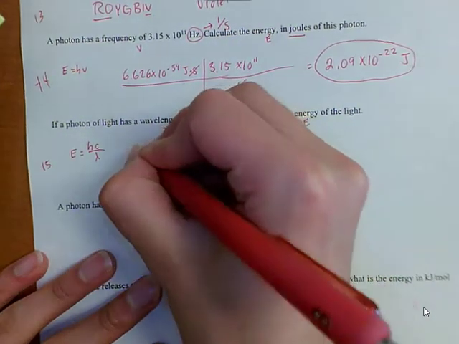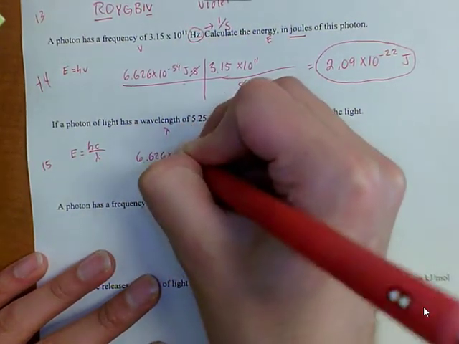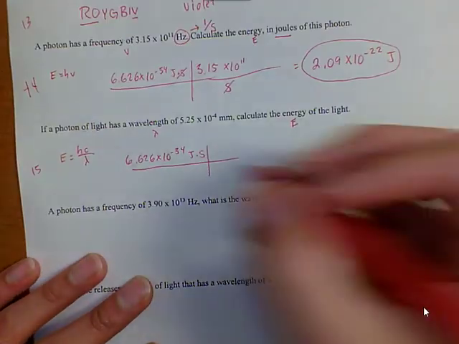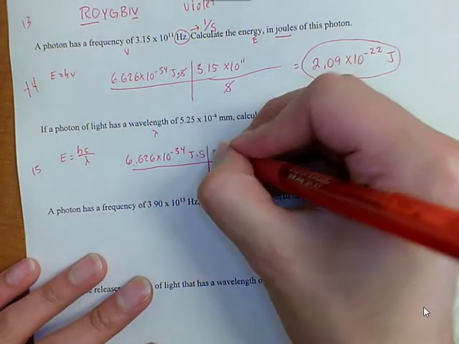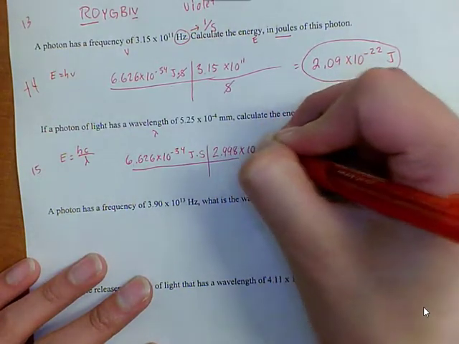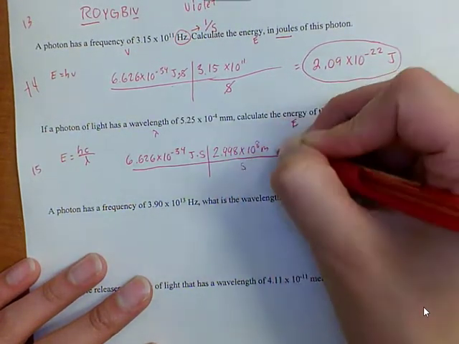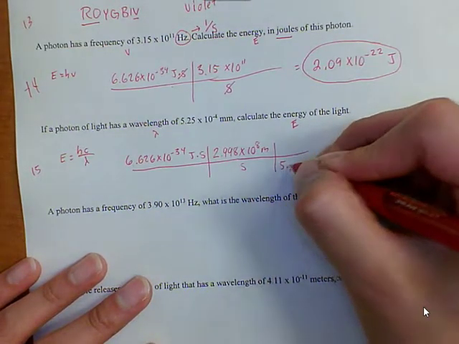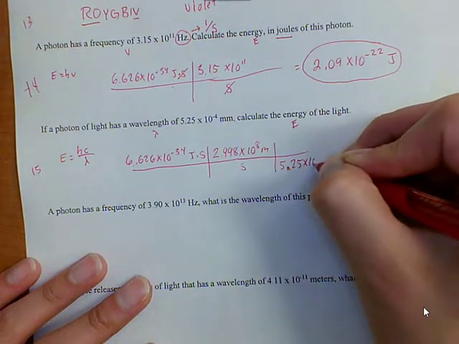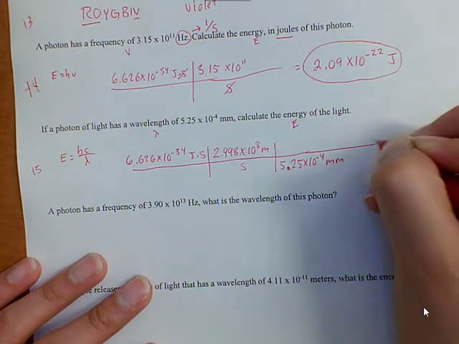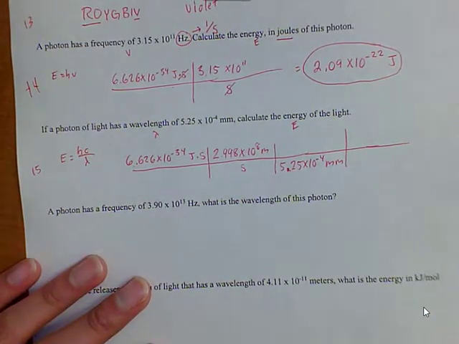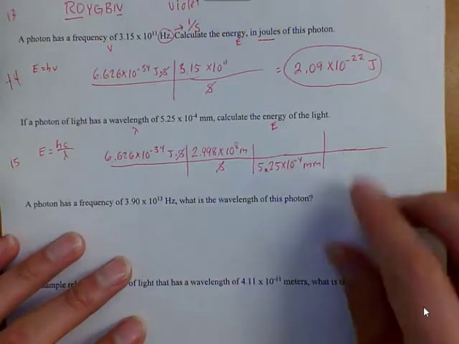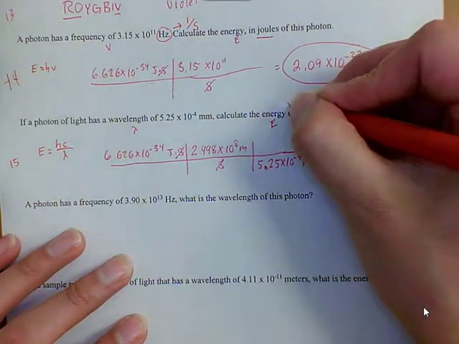So plugging it in, H just comes first. 6 times 10 to the negative 34 joules times seconds. Times C, so I'm going to put C, 2.998 times 10 to the 8th meters divided by seconds. Divided by the wavelength, and the wavelength goes right here. 5.25 times 10 to the negative 4 millimeters. Good so far. Let's cancel out seconds, and that's it. They want me to calculate the energy, so basically they want their answer in joules.